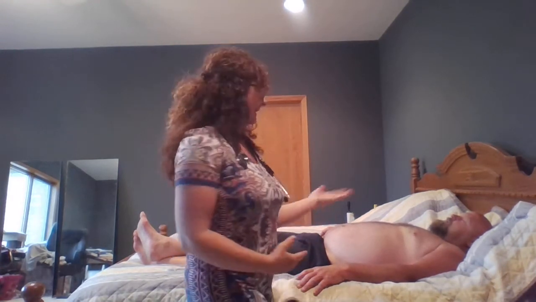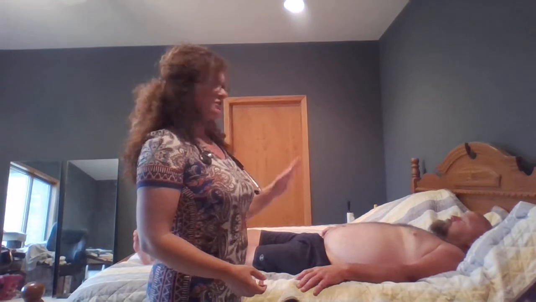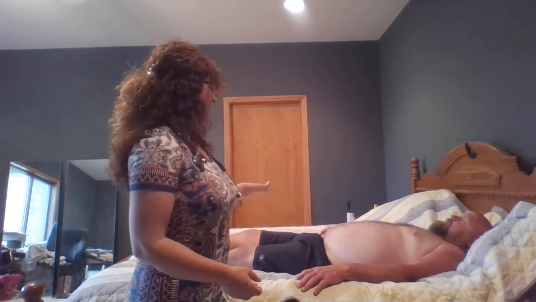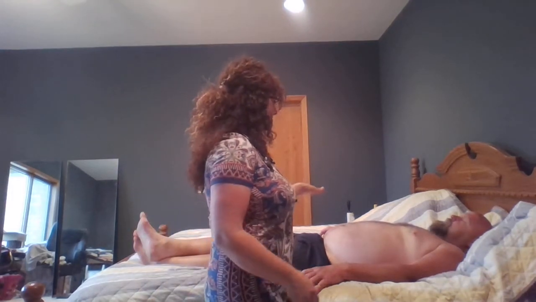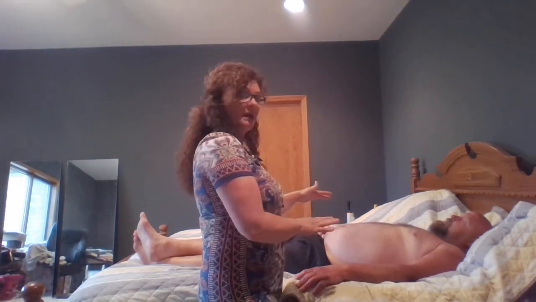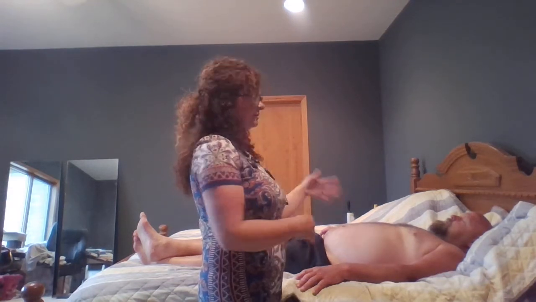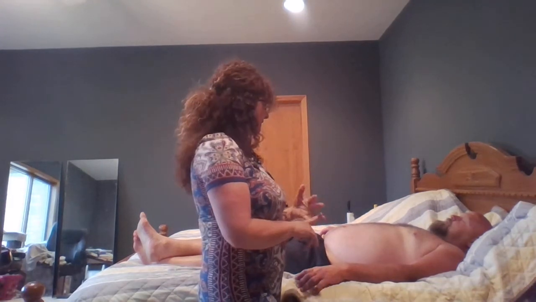The first thing that I had Dave do was empty his bladder before we started, and I'm going to just do inspection. I'm looking for any nodules, lesions, scars, making sure that I see symmetry in his abdomen. I'm looking for contour. Dave has a rounded abdomen, which is normal, and I'm looking for any distension, masses, hernias, muscle separation, that sort of thing.